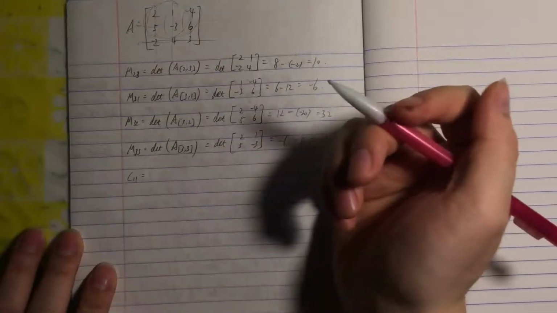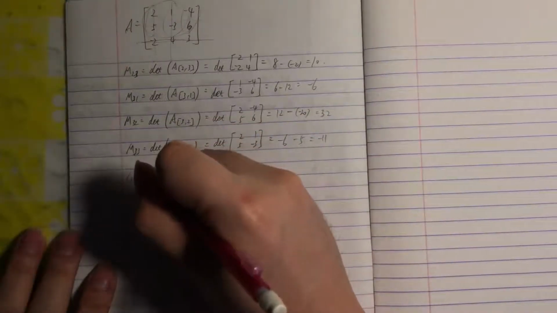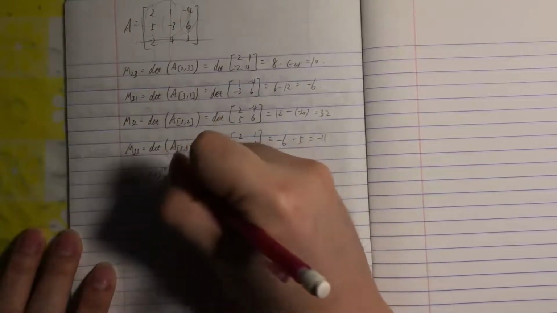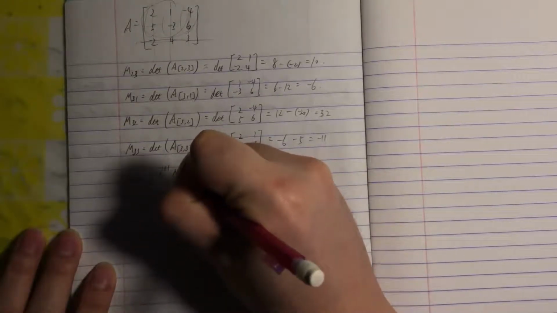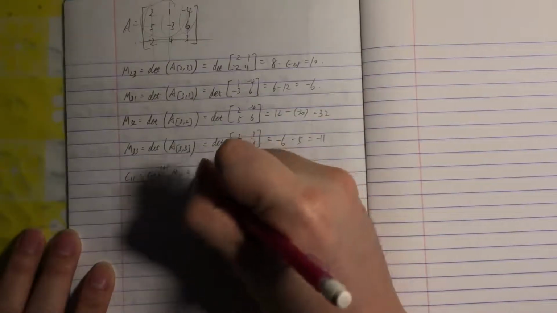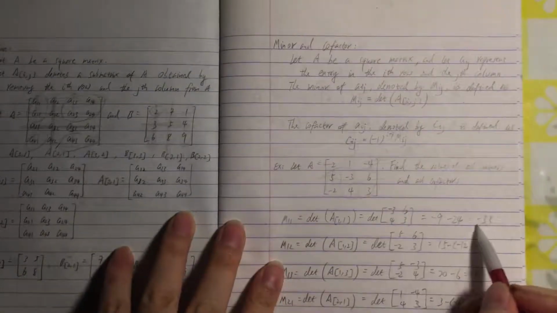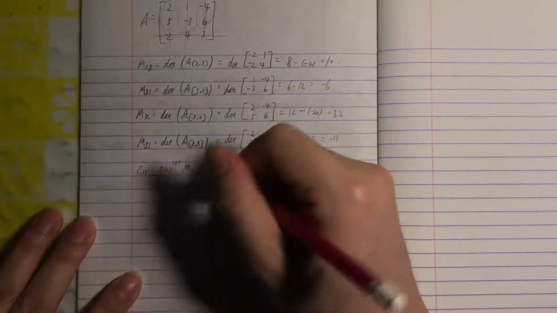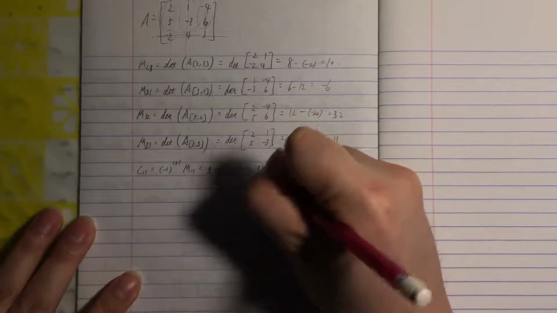C11. Here i is 1, j is 1. By definition, it's -1 to the power of i plus j, which is 1 plus 1, times M11. -1 to the power 2 is +1. M11 is -33. 1 times -33 is -33.